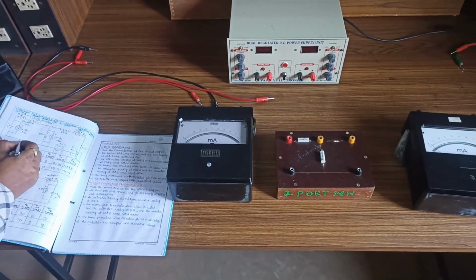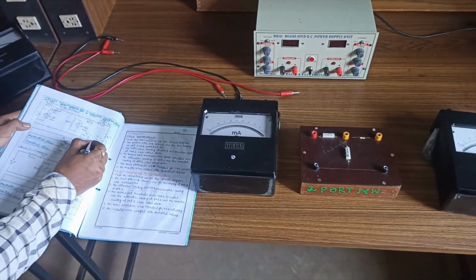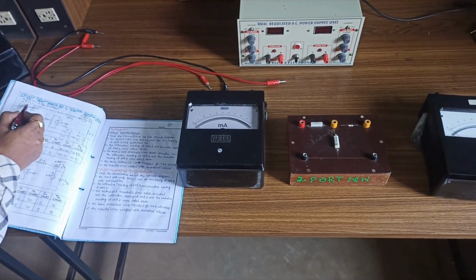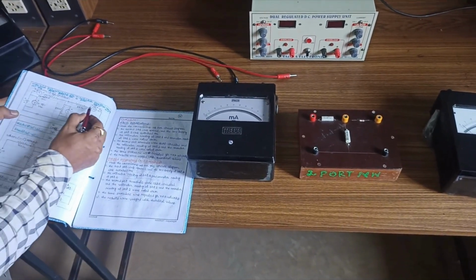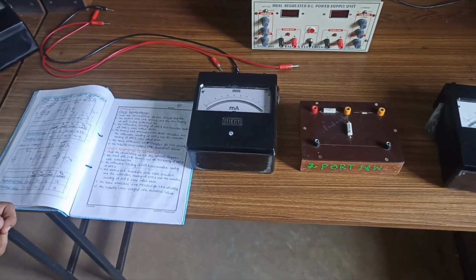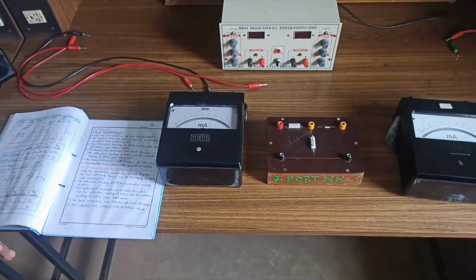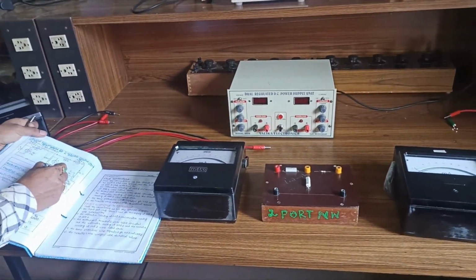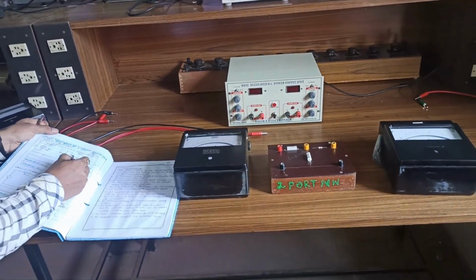So this is the circuit diagram. We have to excite with a voltage V1 and we have to connect an ammeter at the input port. At the output port we have to short circuit here. Okay, so now let us try to give these connections. If you make V2 equal to 0, then we can calculate H11 as well as H21.